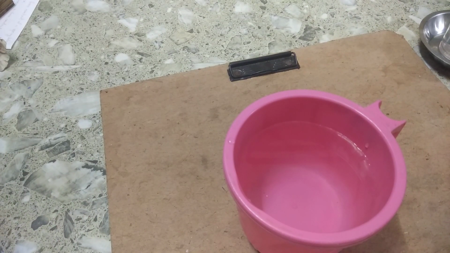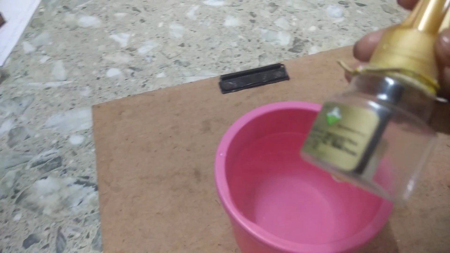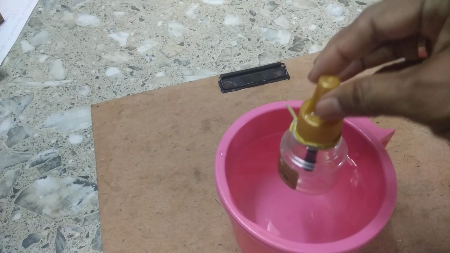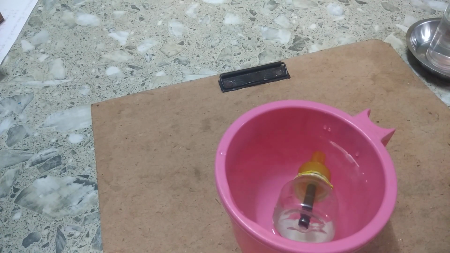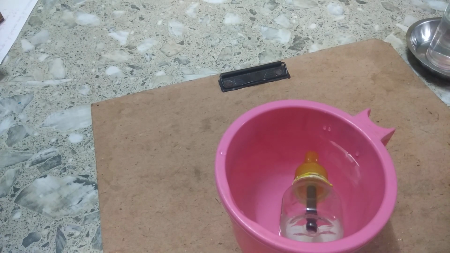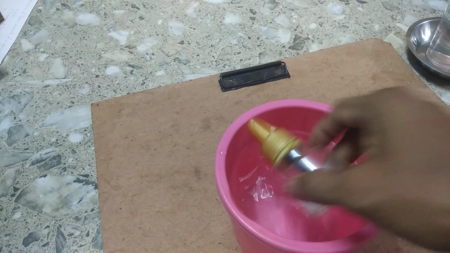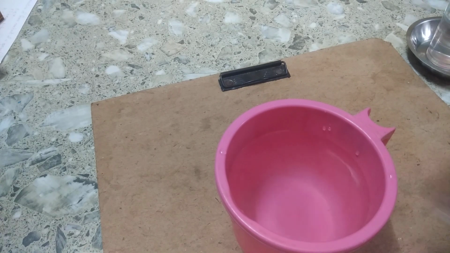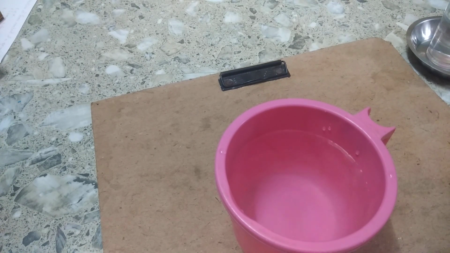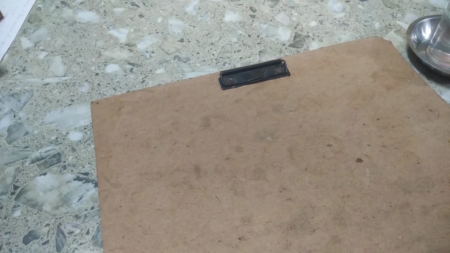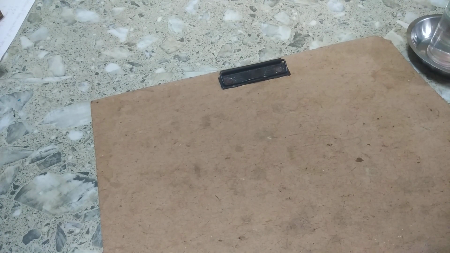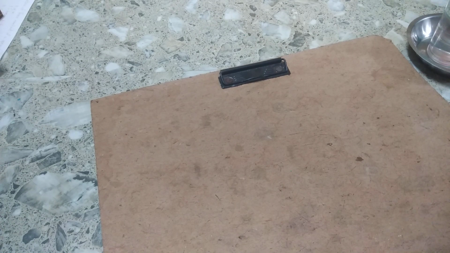Let us take one object and see what happens to it. Suppose we have taken an object like this and try to put it in water. You see, this is floating. Now we try to find the buoyancy force of this object. First of all, we find the weight of this object in air.